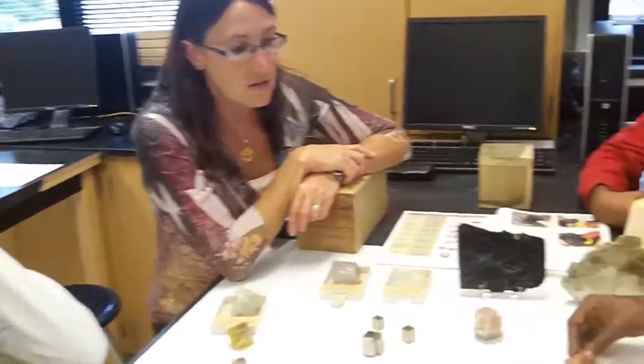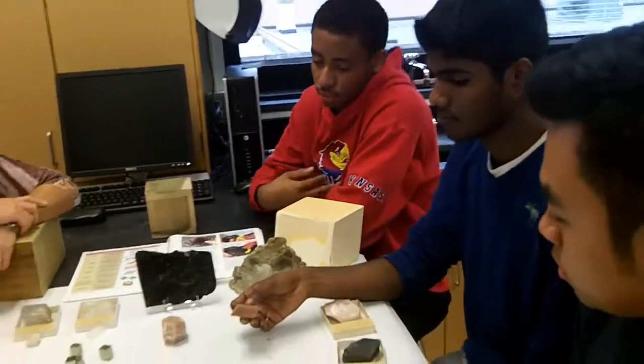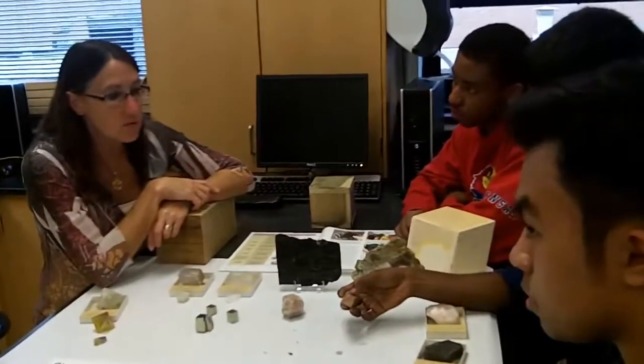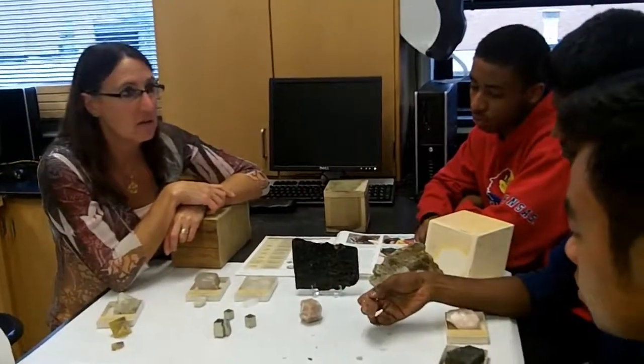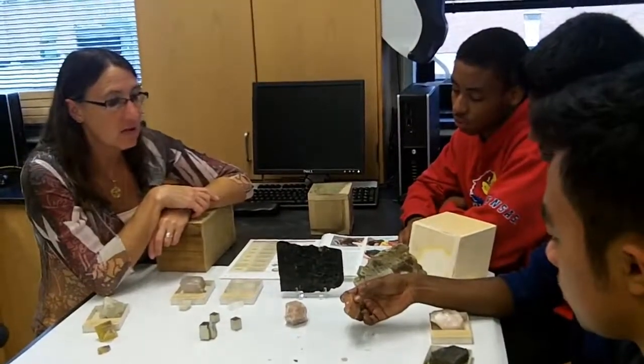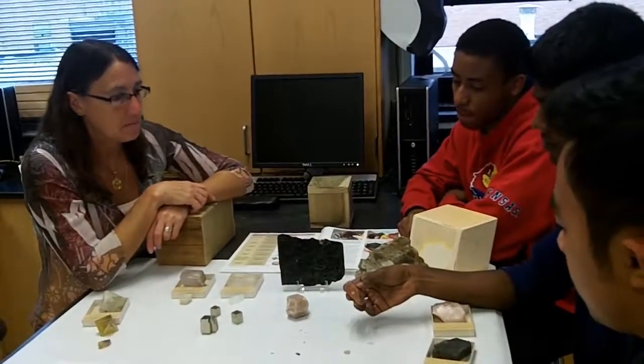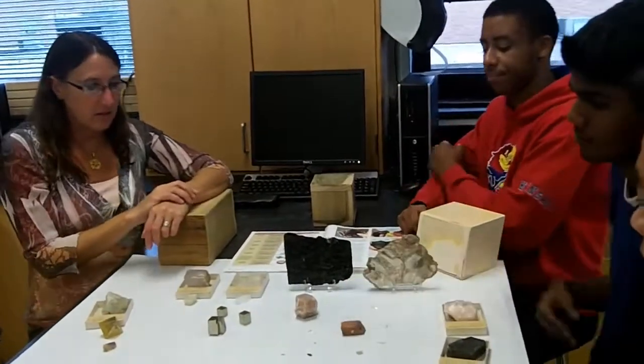Okay, so the parallel sides would be non-metallic and glassy, and the ends are a little bit more towards the waxy or the dull side. So that's another way you can tell that has two directions of cleavage. Okay? All right, three directions of cleavage.